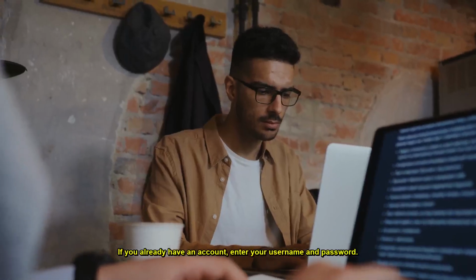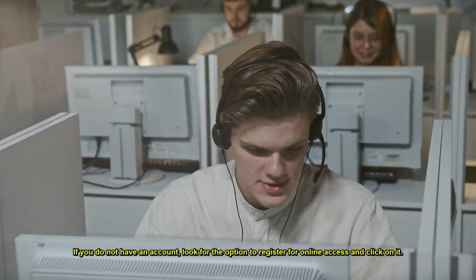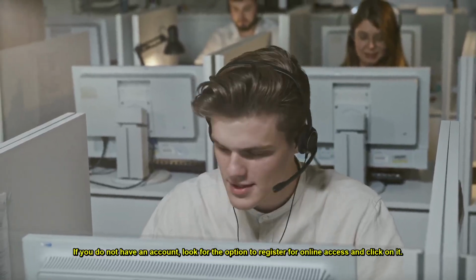If you already have an account, enter your username and password. If you do not have an account, look for the option to register for online access and click on it. Follow the prompts to create your account by providing the necessary personal information.